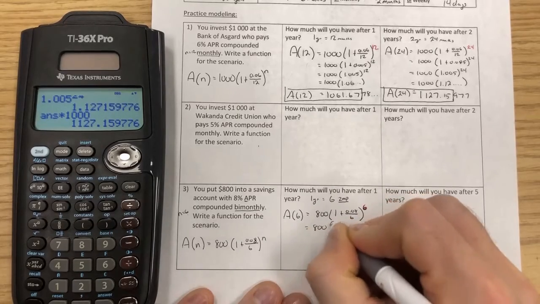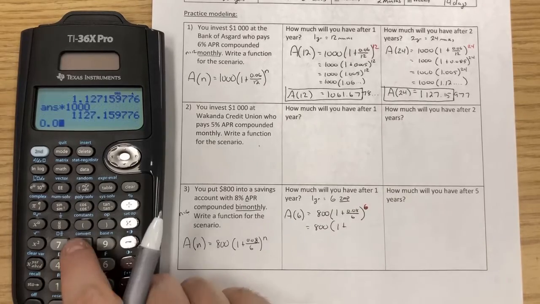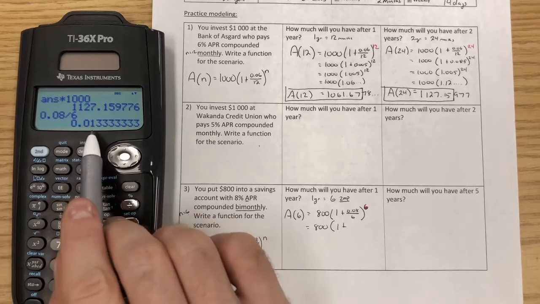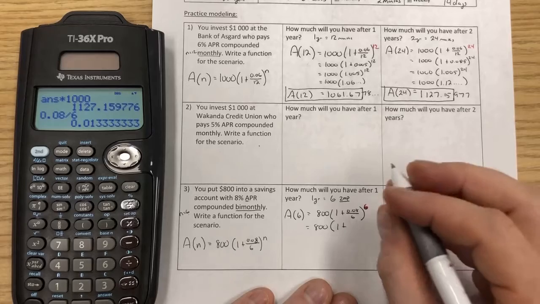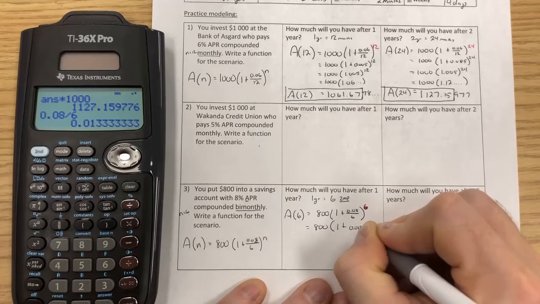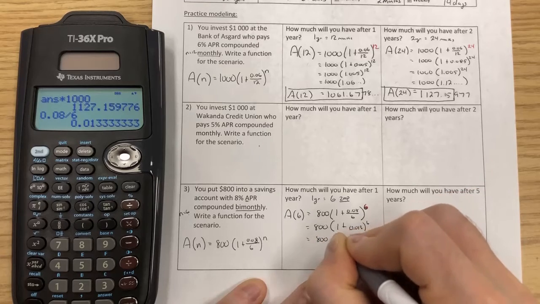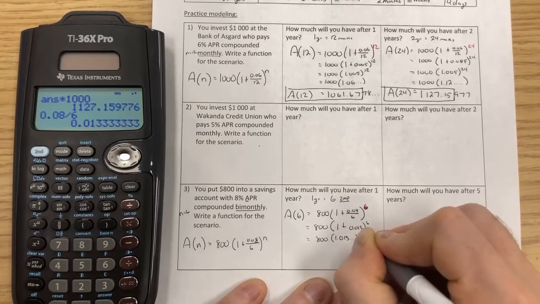So 800 times 1 plus, let's see, 0.08 divided by 6. We're earning roughly, it looks like, 1.3% each 2-month period. So 0.013, which is 800 times 1.013 raised to the 6th.